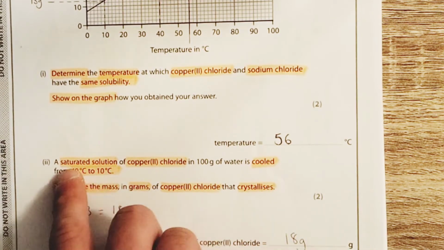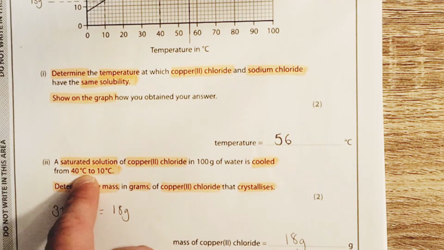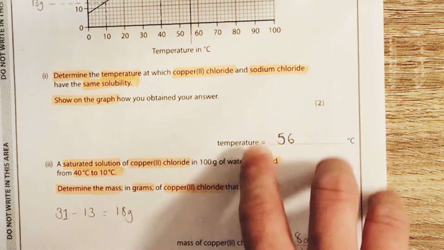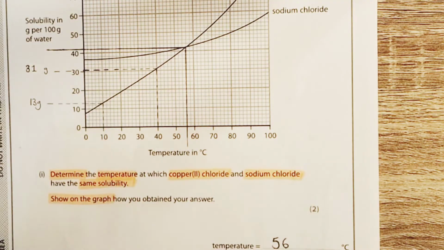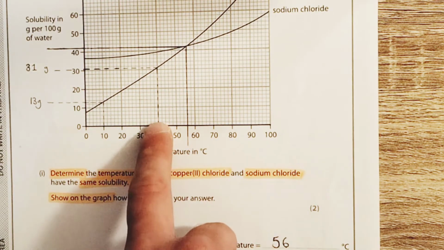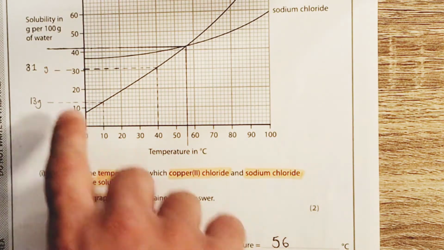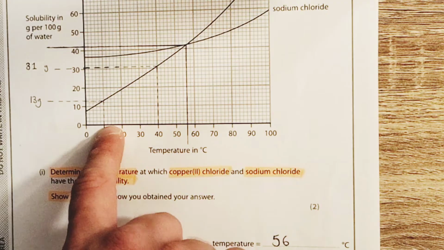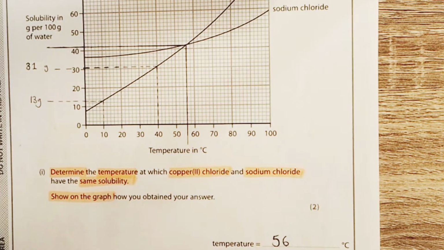The next question, a saturated solution of copper 2 chloride has the maximum amount of copper 2 chloride dissolved at that particular temperature. A saturated solution in 100 grams of water is cooled from 40 degrees to 10 degrees. Determine the mass in grams of copper 2 chloride that will crystallize out. Well, all we need to do there, again, I've shown it very clearly on the graph by drawing things on. I've found where 40 degrees is, and I've drawn a dashed line up to the copper 2 chloride line and then across, and I found that at that point it would be able to dissolve 31 grams of solid. I then found the other temperature, 10 degrees, drew a dotted line up to the curve and across, and I found that at that point it'd be able to dissolve 13 grams per 100 grams of water.